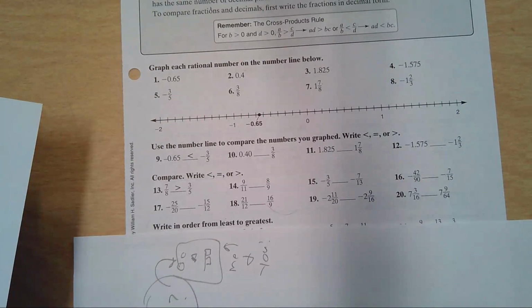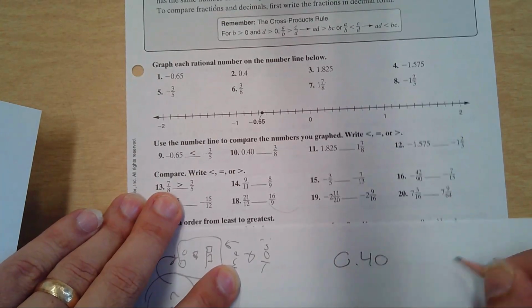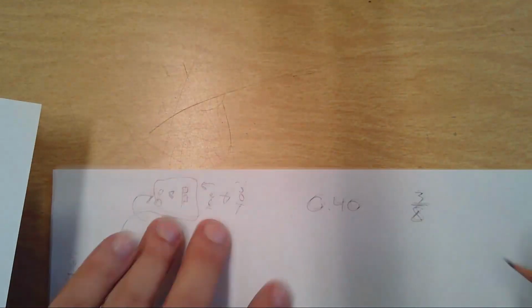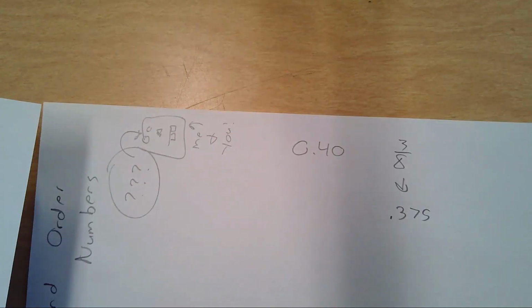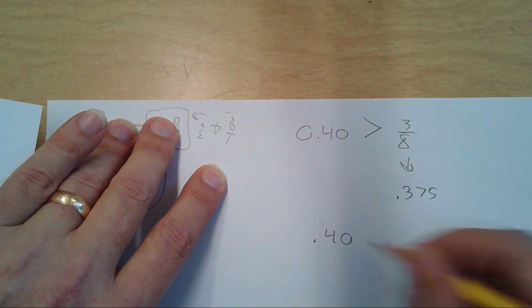So what are you gonna do? There's two different ways. I could figure out 3/8 as a decimal. So I'll just write this down here, and we're gonna just look at it both ways. But I'll tell you right now, 3/8 as a decimal is 0.375, okay? So we know the symbol, right? 4/10, 0.4 is greater than 0.375, agreed? Yep.